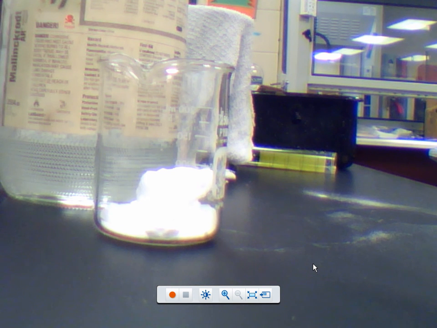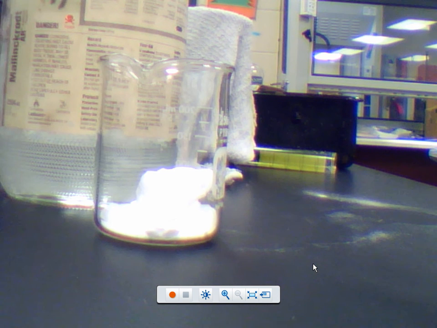All right. So instead of pouring this acetic acid straight from this big bottle, I'm gonna get a smaller one.